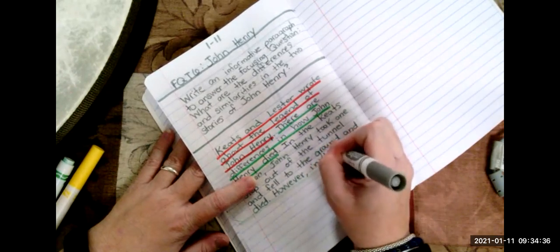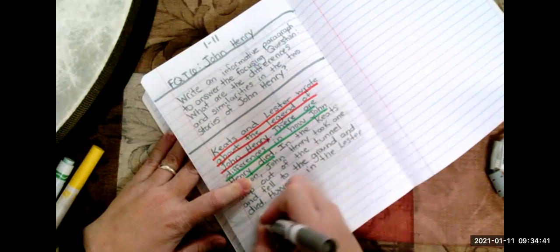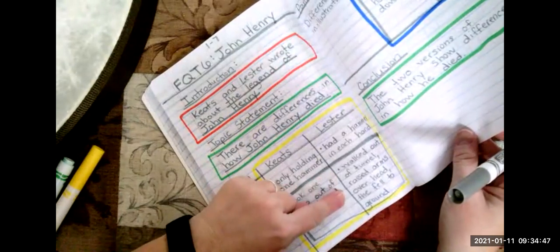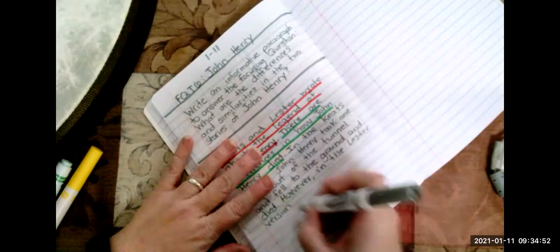In the Leicester version, he walked out of the tunnel, raised his arms over his head, then fell to the ground slowly. Remember that?